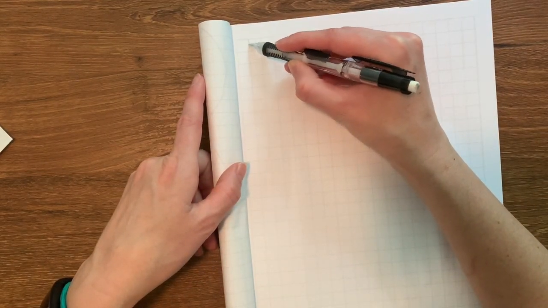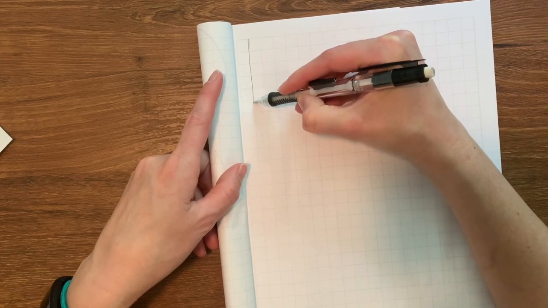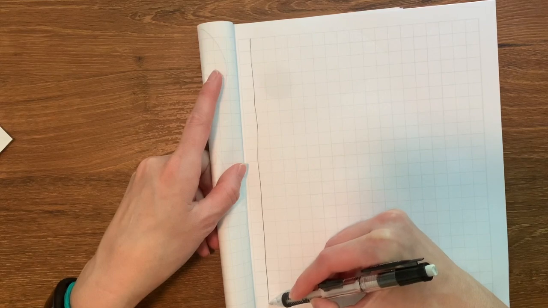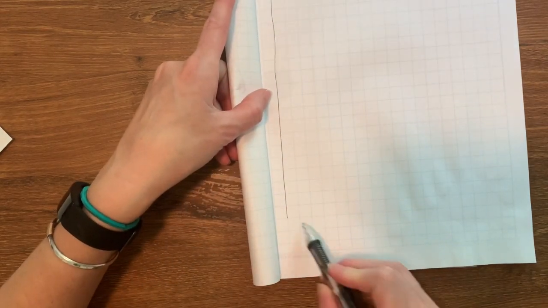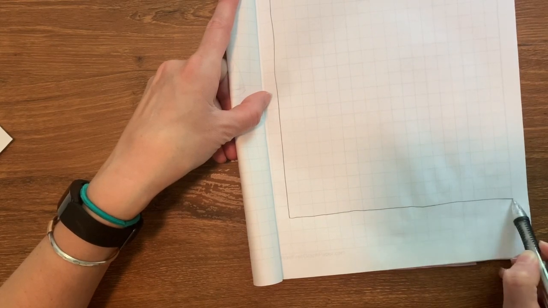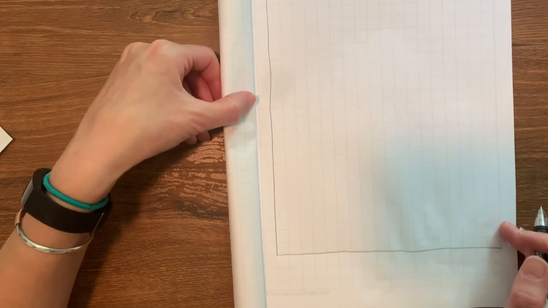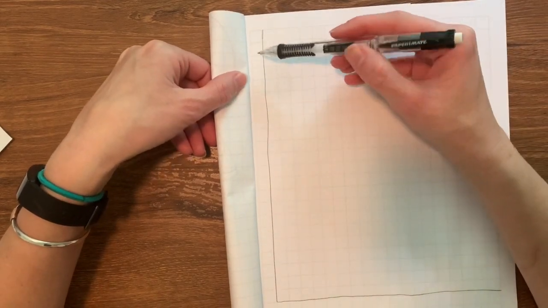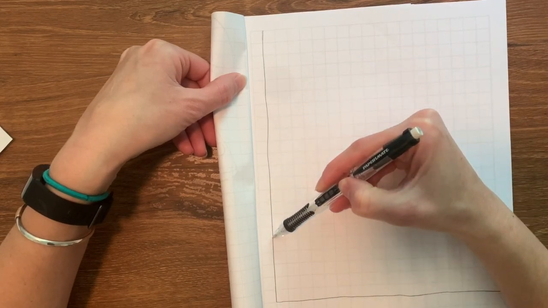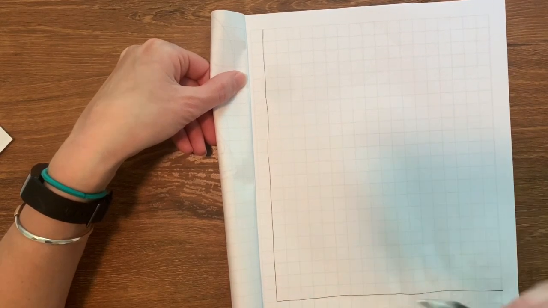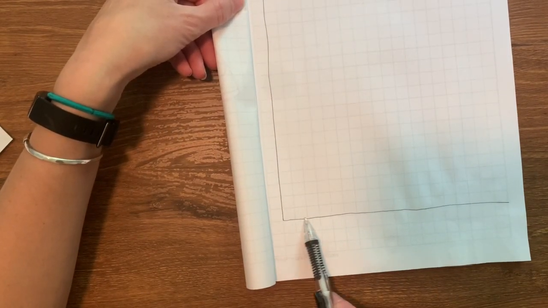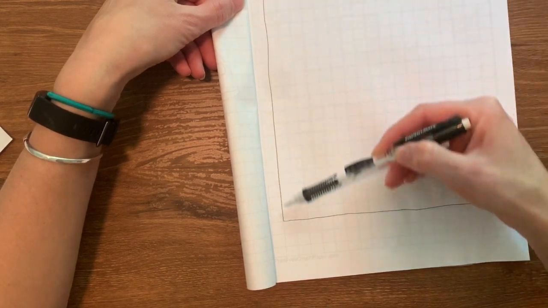You're going to go over one square, and you're going to draw your line all the way down to about 3 squares away from the bottom. Okay, and then draw over. So very, very steadily draw all the way down to about 3 squares away from the bottom. I'm leaving space down here because I want to write some things. And then draw over. So you have a big L.